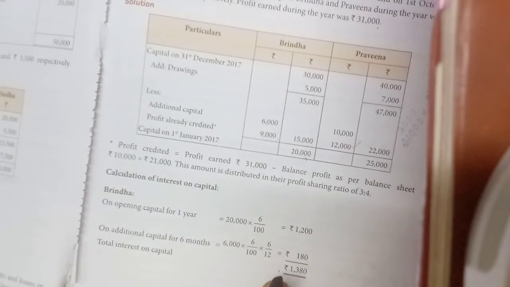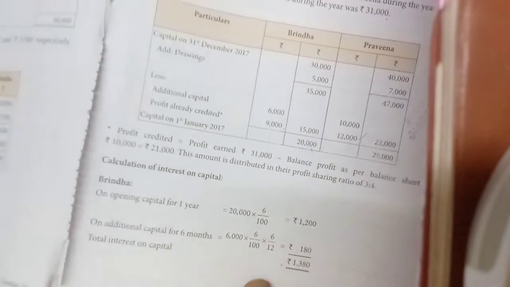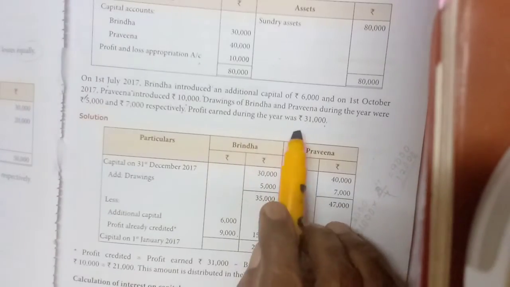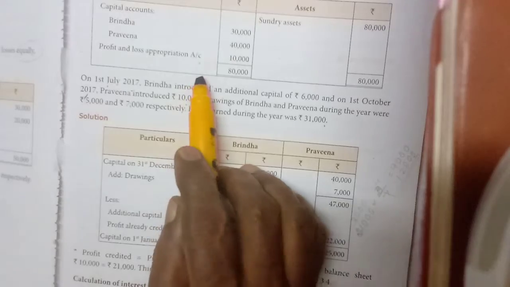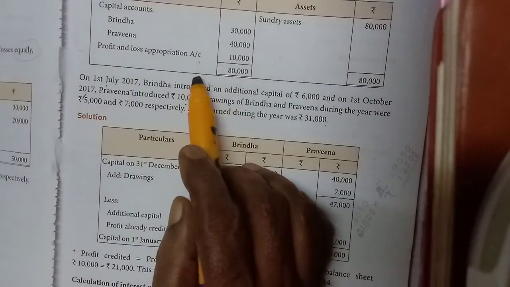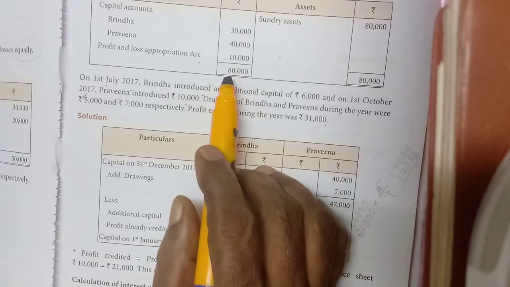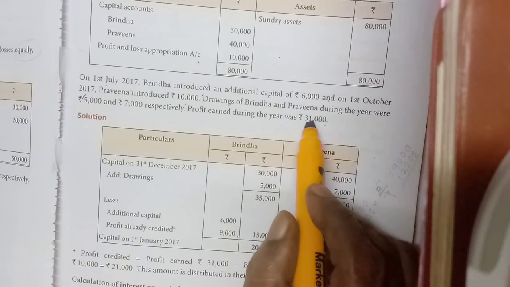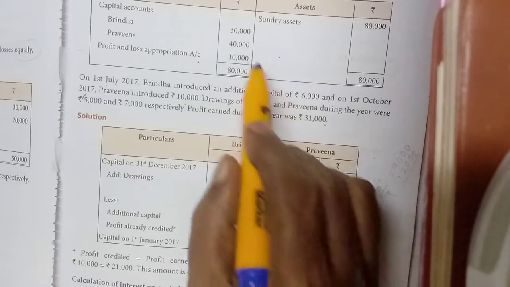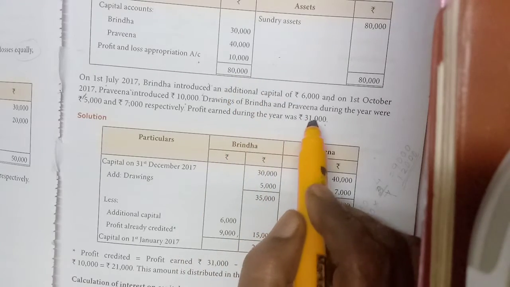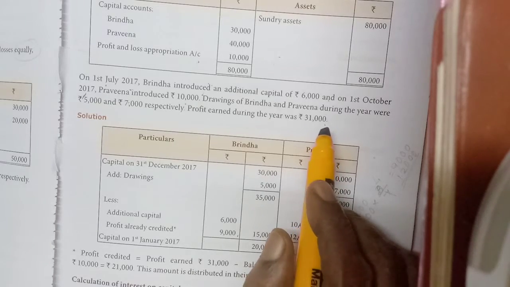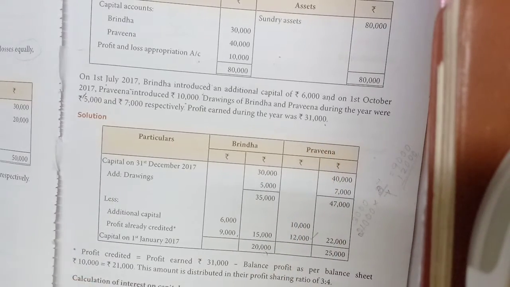Okay, students. See, here in this illustration, what is different from the previous problem? Here, profit earned is given, and the profit and loss appropriation account is also given in the problem, 10,000. In the previous problem it is not like that. So what we should do is subtract this amount from this amount. The remaining, that means 31 minus 10, 21,000, should be divided among the partners in the profit sharing ratio. Okay, that is the difference. All the other things are the same.